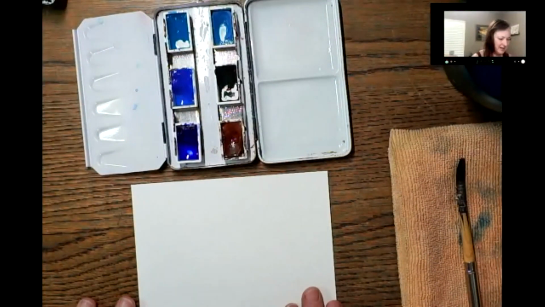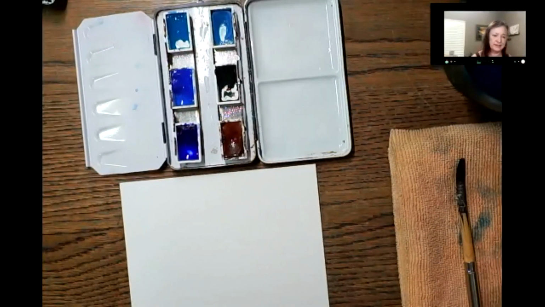Okay, another fun one. So let's say we want to start working on our cloud chart.